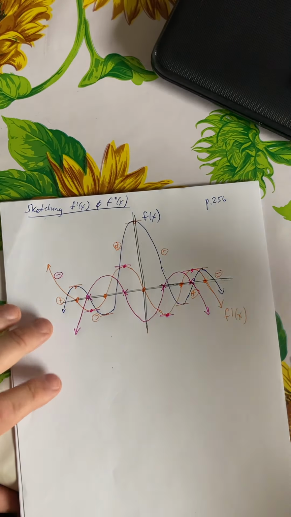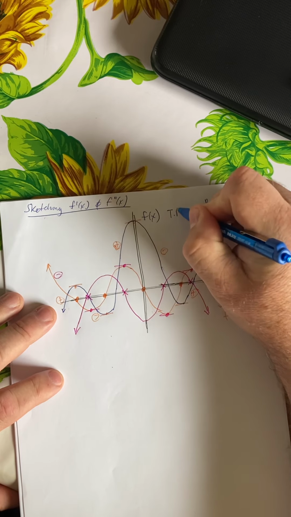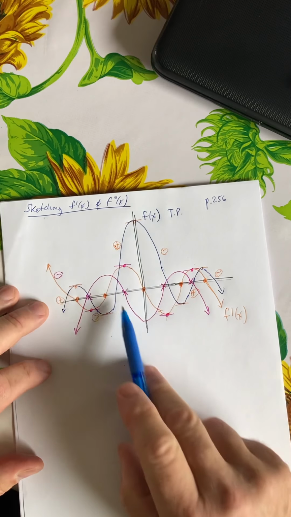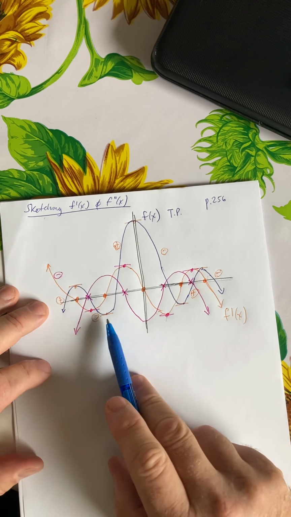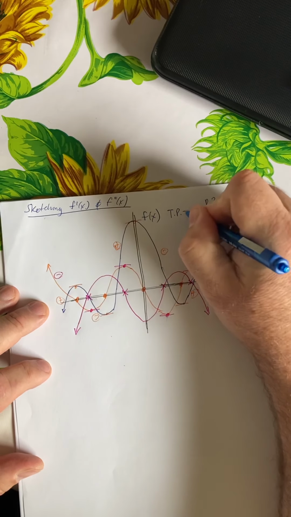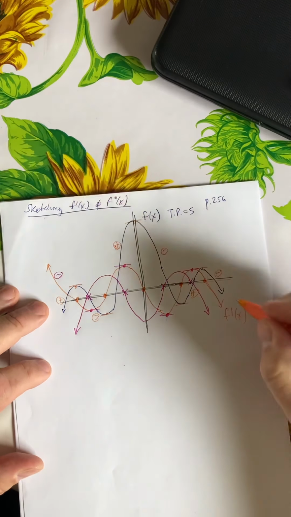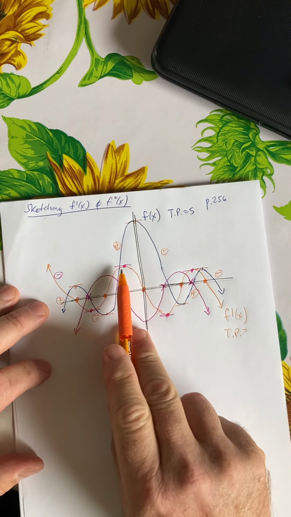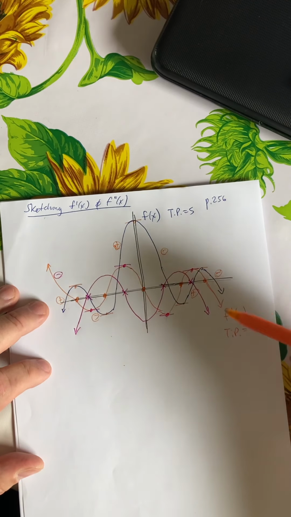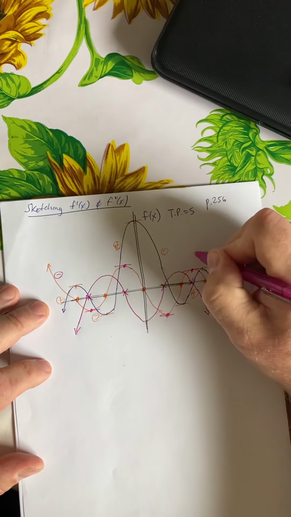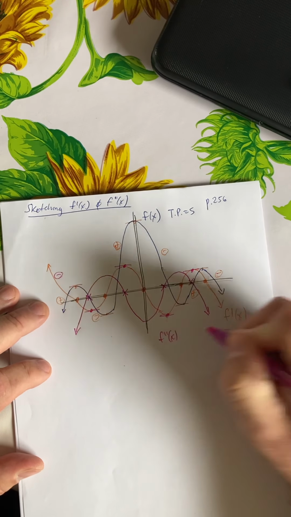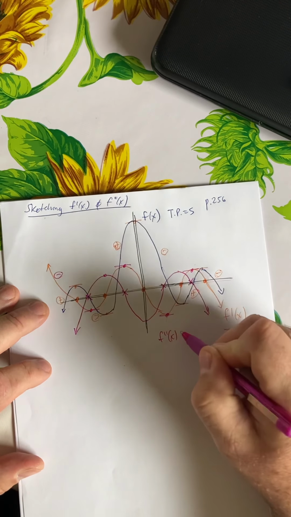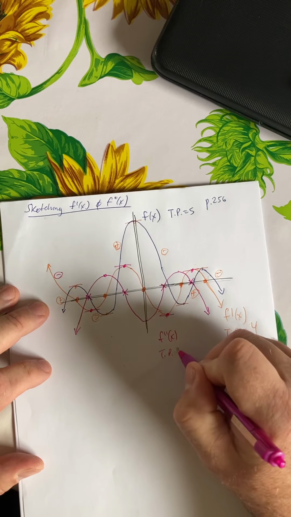Now, again, let's observe. How many turning points do we have for this original function? Look at the blue one here. 1, 2, 3, 4, 5. 5 turning points. Let's look at the orange one. How many turning points do we have here? 1, 2, 3, 4. 4. And now look at the double derivative, which is the pink one I drew. How many turning points do we have? 1, 2, 3. So turning points is 3.